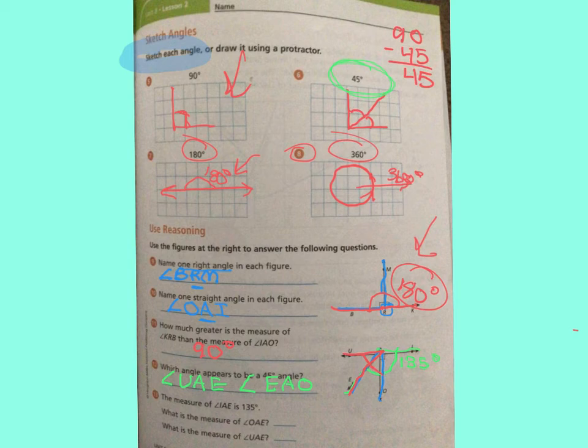All right, so to figure this out, I already know that this angle right here is 135 degrees. But I do see the right angle here, so I'm going to take 135 and I'm going to subtract that part of the 135 degree angle. Okay, and I end up with 45.